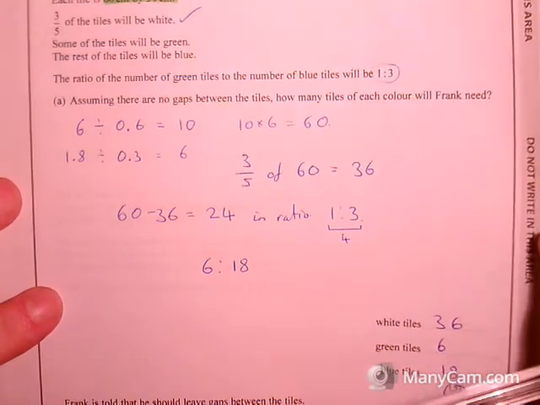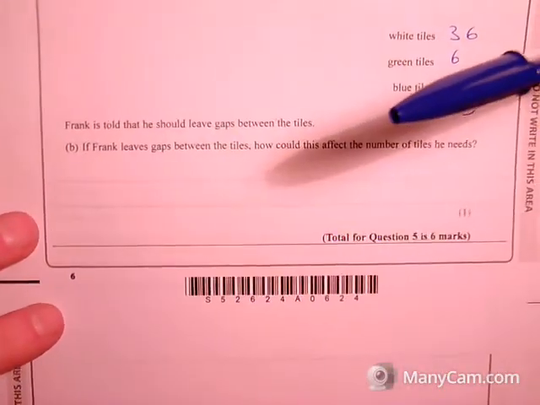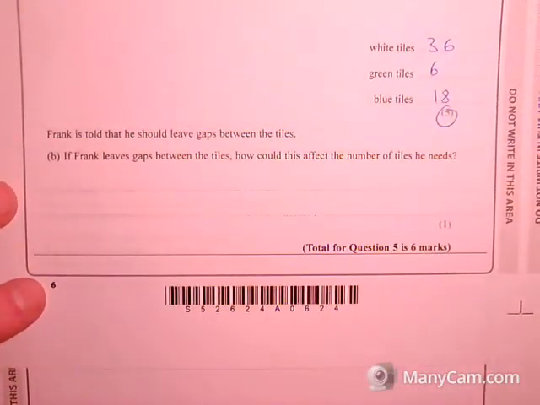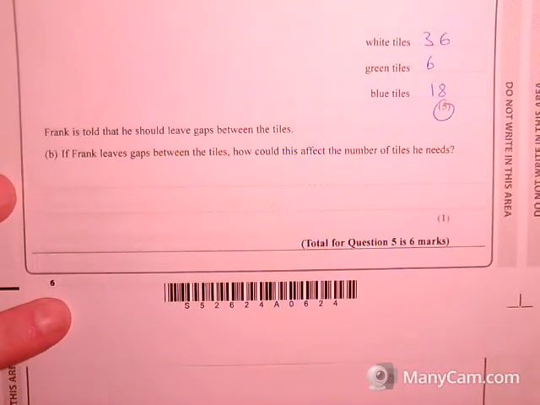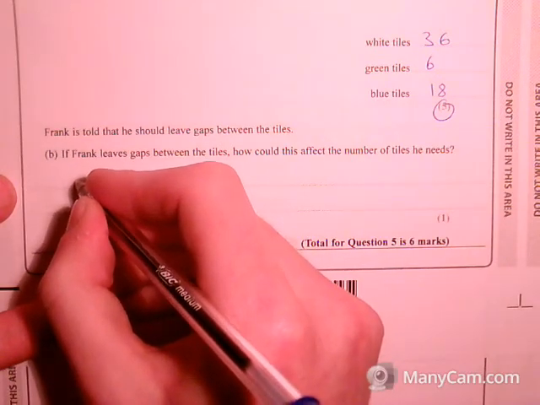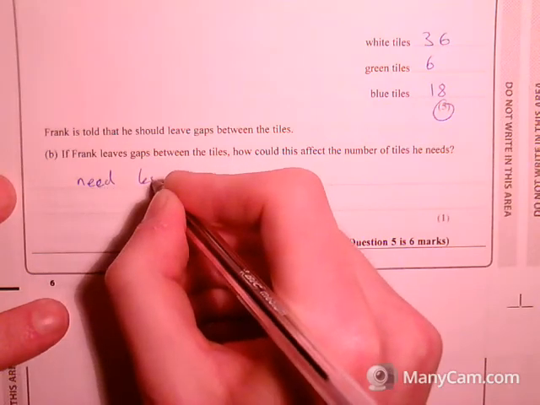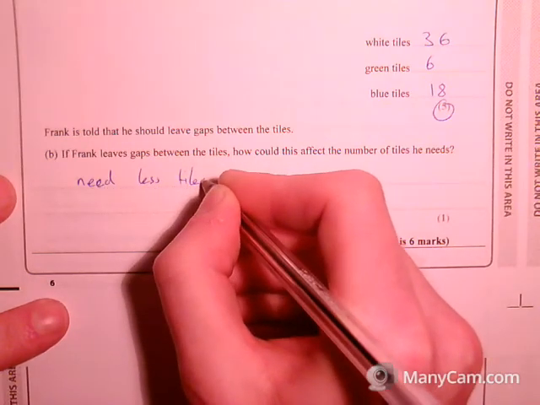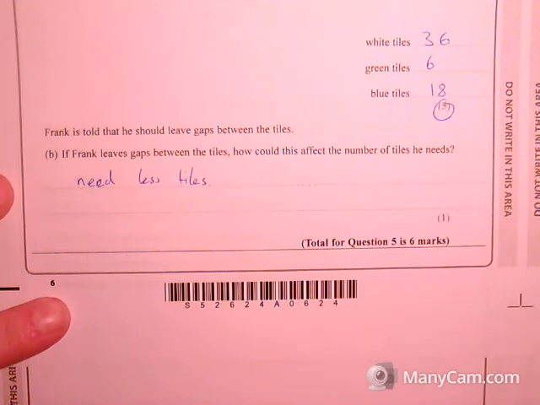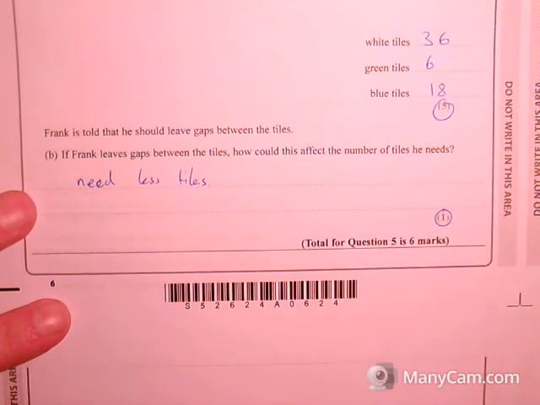The second part, most of you got this one right, where it says that Frank is told that he should leave gaps between the tiles. If he leaves gaps between the tiles, how is this going to affect how many tiles he needs? That's just going to be that he will need fewer tiles. So you could just write he needs fewer tiles, or the amount of tiles he needs will decrease. Anything about him needing fewer tiles would have got you that 1 mark there.